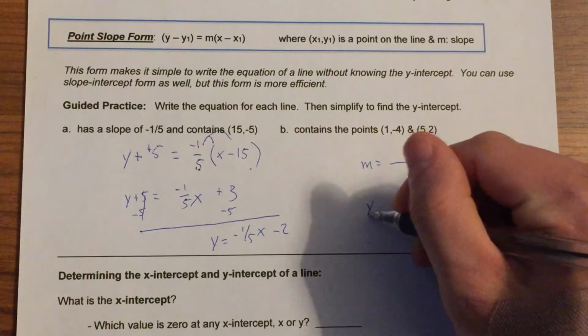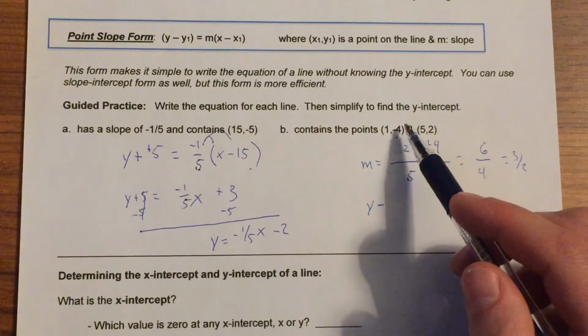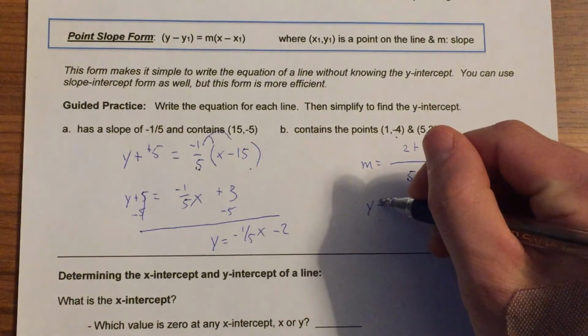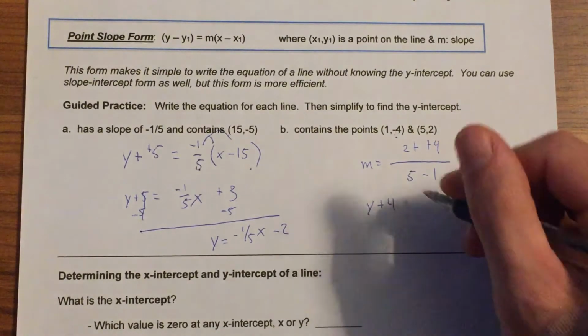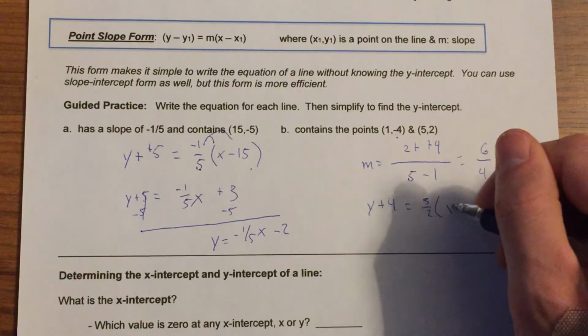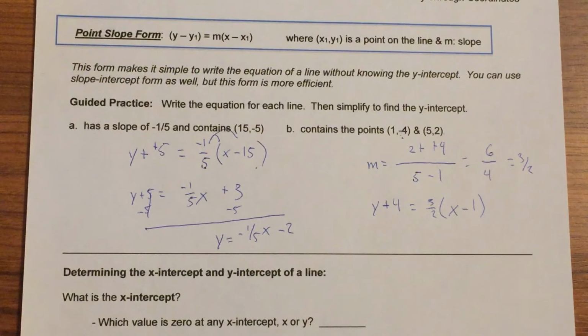My equation, therefore, is y minus a y point. Now, I can use either one of these points. Doesn't matter. Right? Doesn't matter. So I'll use that first one. I changed it to a plus because minus a negative 4 is positive. Equals the slope, times x minus the x coordinate. Right? And that's in point slope form. If you want to figure out the y-intercept, I'll leave that for you. So you can go back and determine what that y-intercept may be.